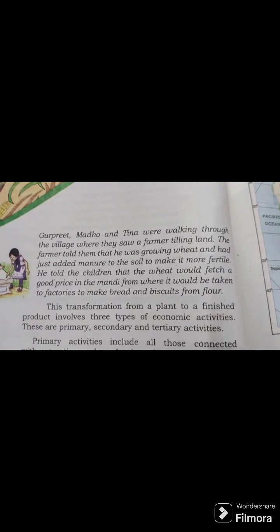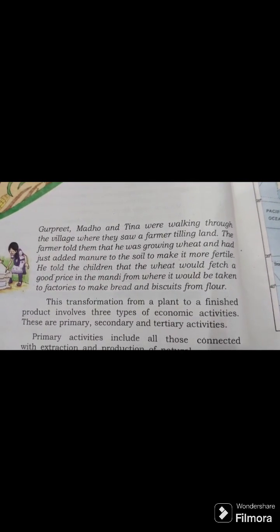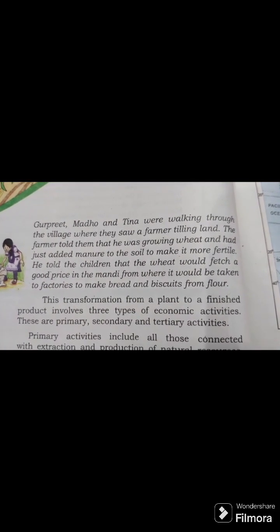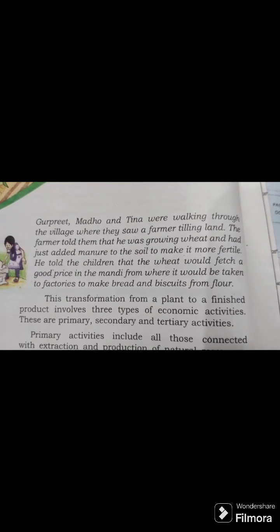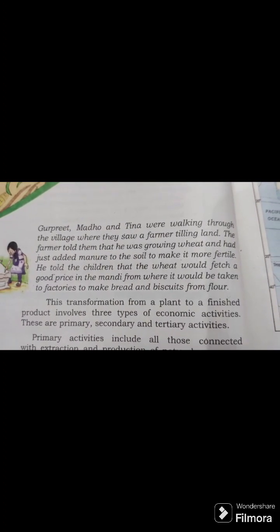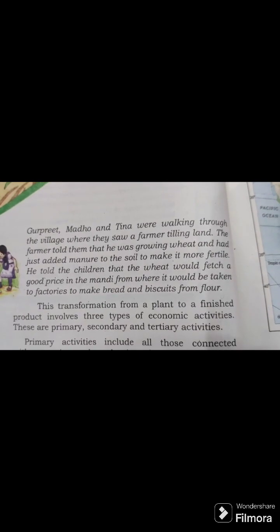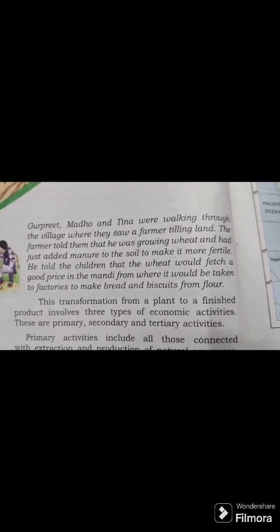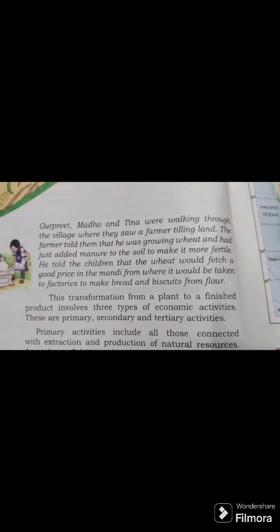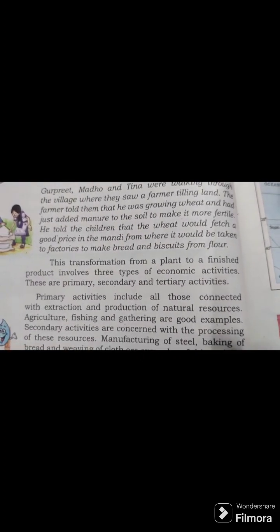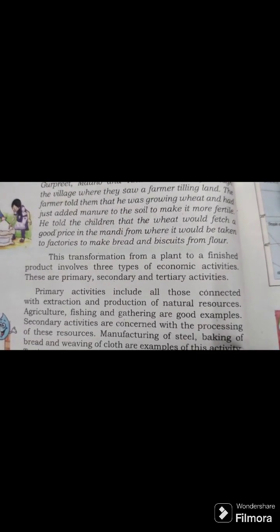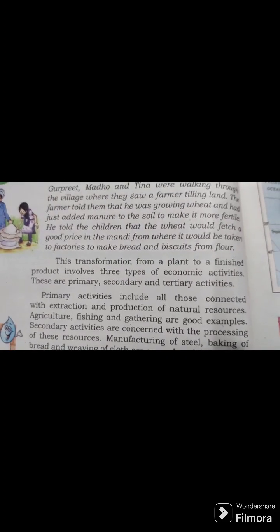The farmer told them that he was growing wheat and had just added manure to the soil to make it more fertile. He told the children that the wheat would fetch a good price in the mandi, from where it would be taken to factories to make bread and biscuits from flour. This transformation from a plant to a finished product involves three types of economic activities.